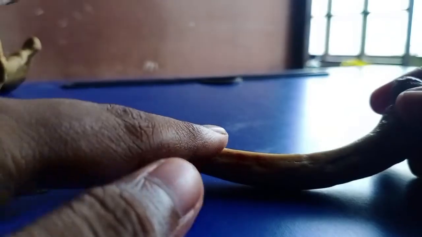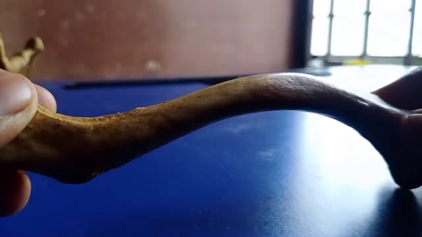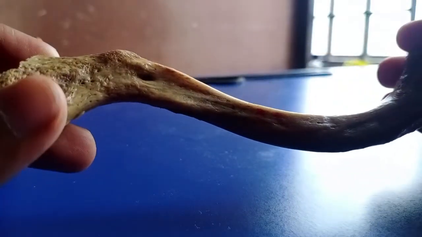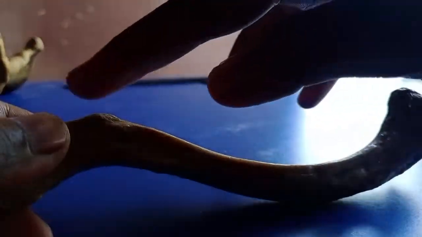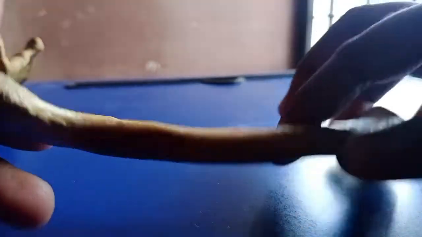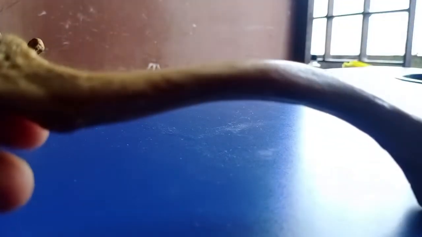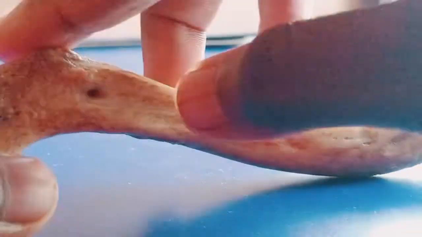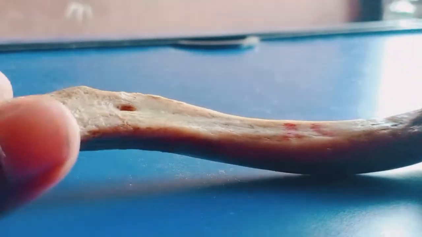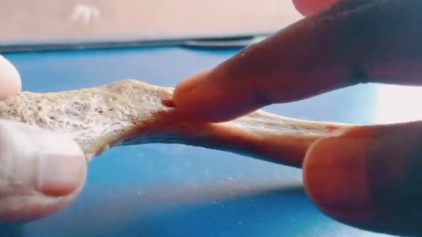Now I will tell about the shaft of the clavicle. The shaft is divided into the lateral 1/3 and the medial 2/3. First I will tell about the lateral 1/3.